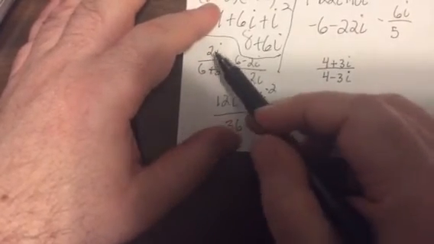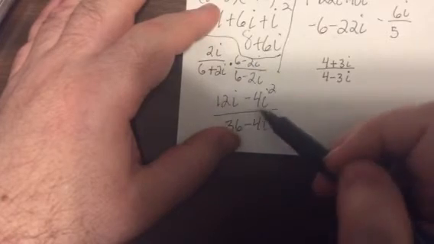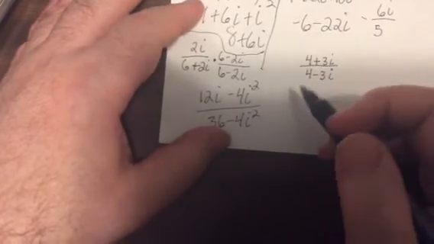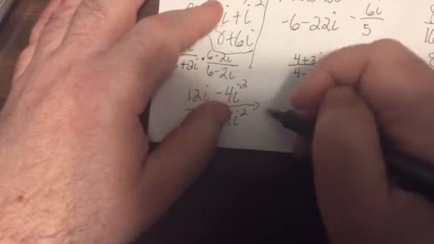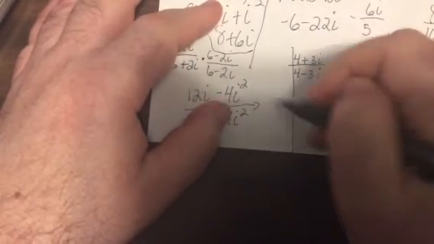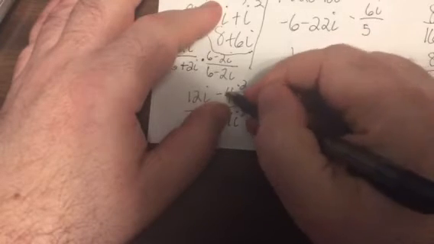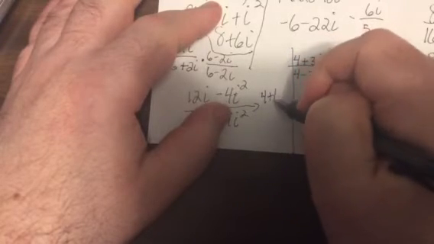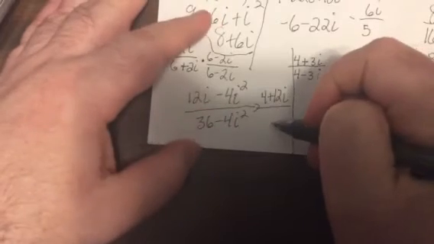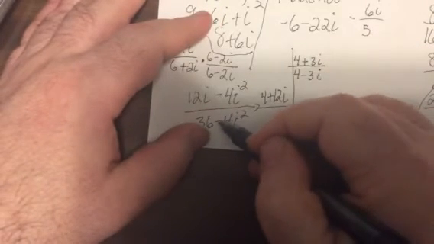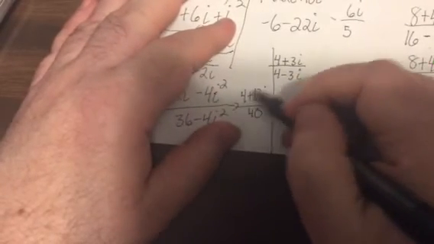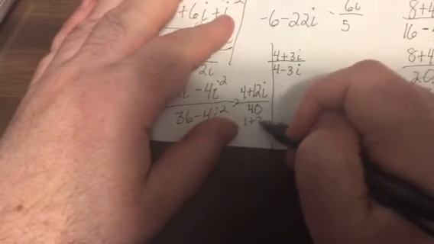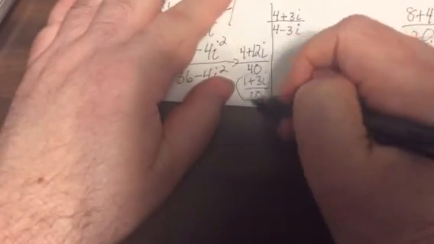Let's make sure I didn't make a dumb mistake with that. 36, I guess I got it. So this simplifies. i squared is negative 1, so that would be minus. And times the negative is plus, so it's 4 plus 12i over minus minus plus, that would be 40. So 4 goes in all three, so it's 1 plus 3i over 10. See? 1 plus 3i over 10.